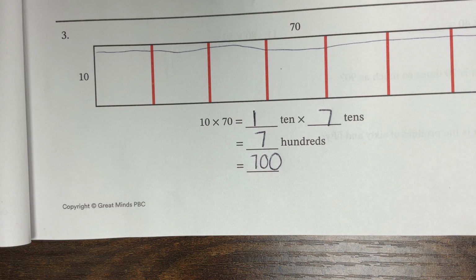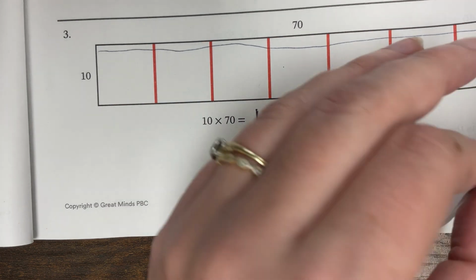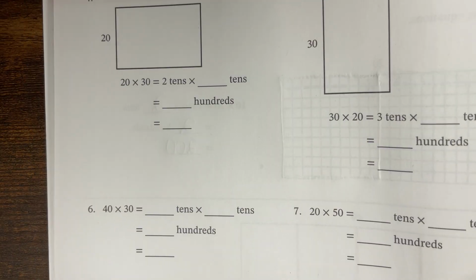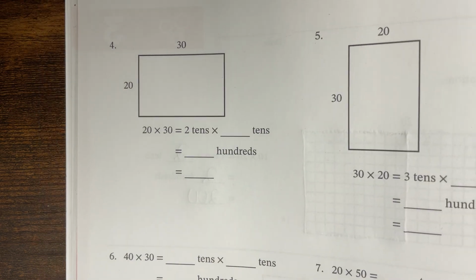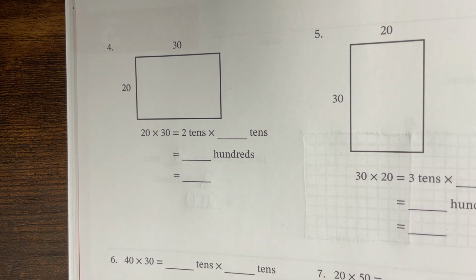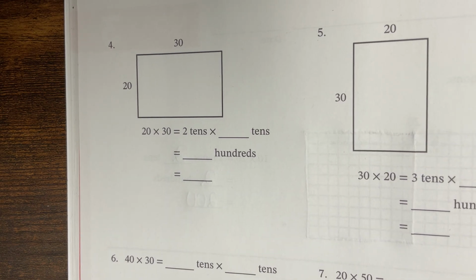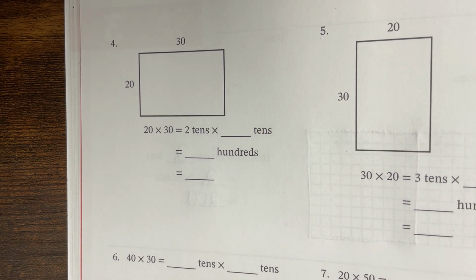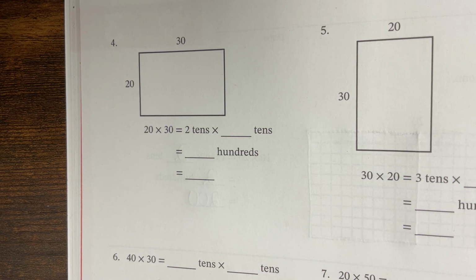All right. Let's flip over to the back. At the top of your page on the back, we have a rectangle. This rectangle probably reminds you of an area model or a question where you would see the area. And that is reasonable for what we're doing because we're multiplying 20 times 30.